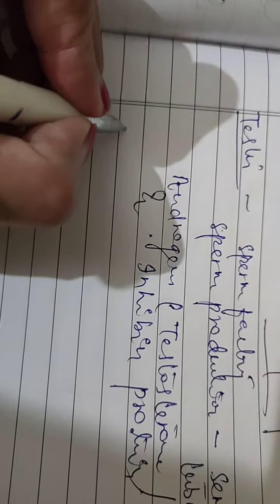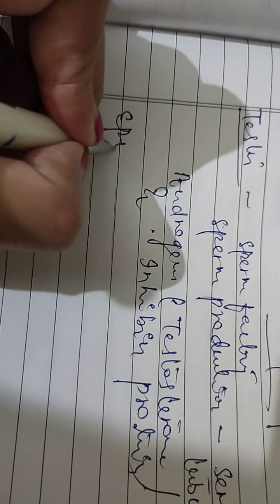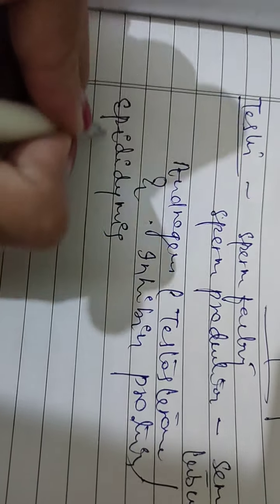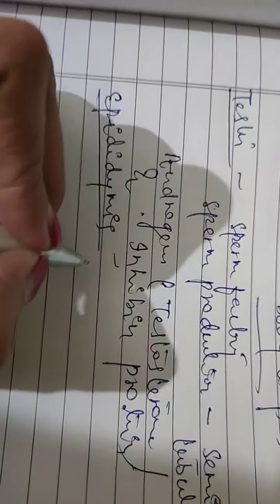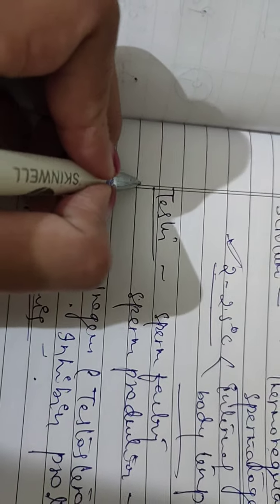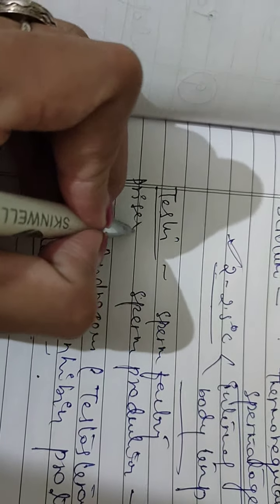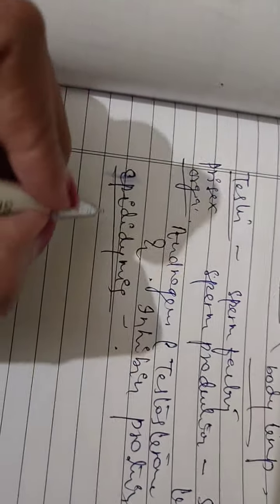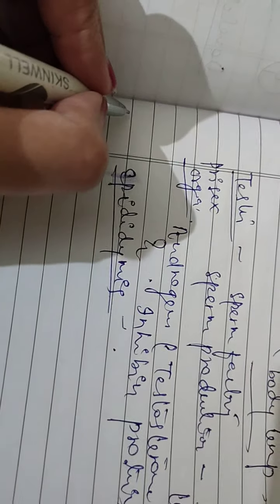Next is the duct system, that is epididymis. So epididymis, this is known as primary sex organs. Okay, epididymis, this is a duct.